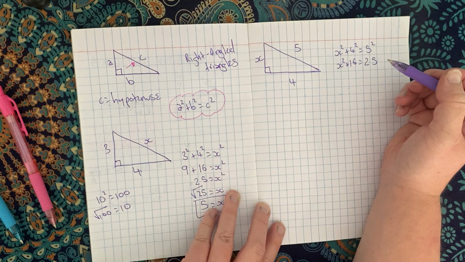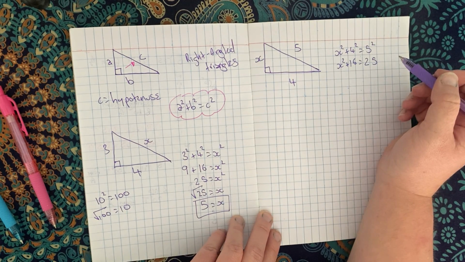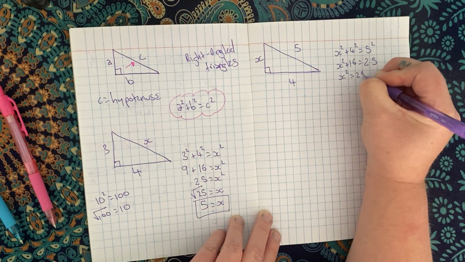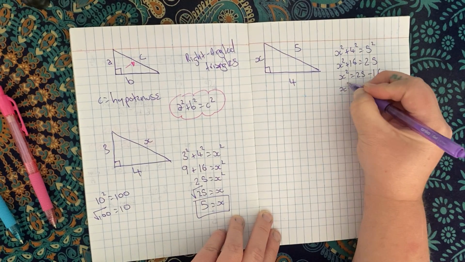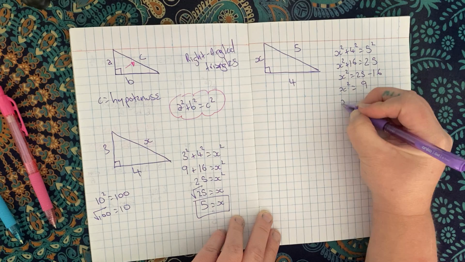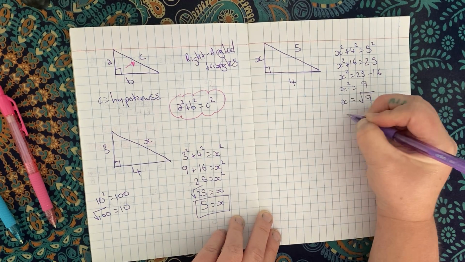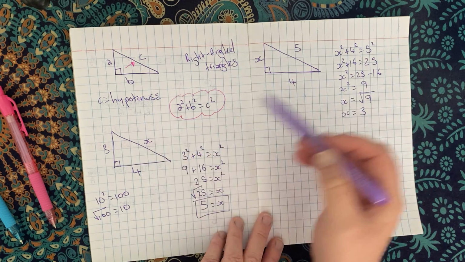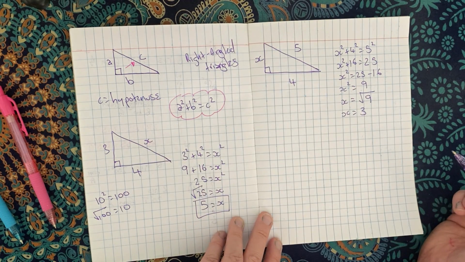Now I'm going to use my linear algebra skills to rearrange this equation to get x by itself. So x squared equals 25 minus 16. So x squared equals 9. So x equals the square root of 9. So x is 3. Now this is obviously true because I used the same numbers from the last example. I just wanted to show you how it worked.